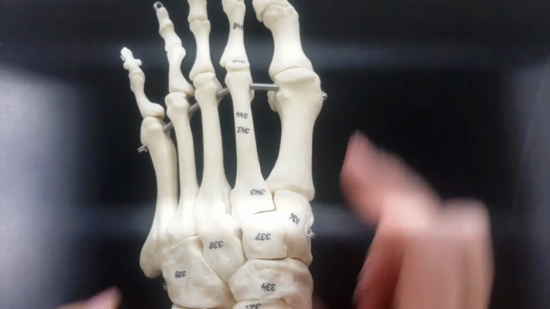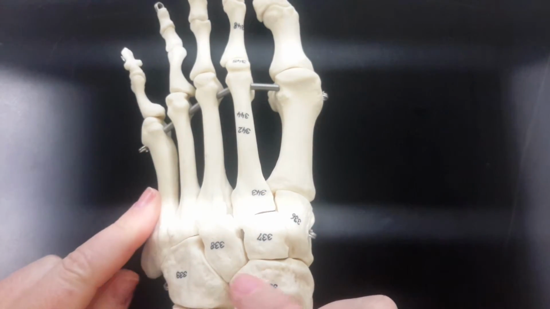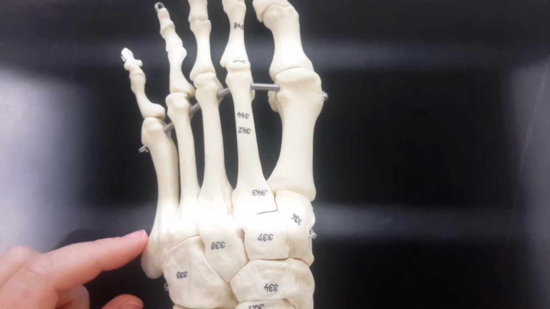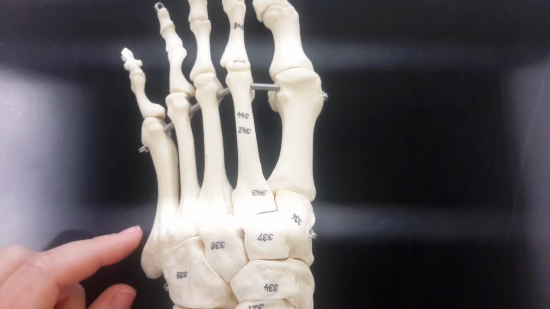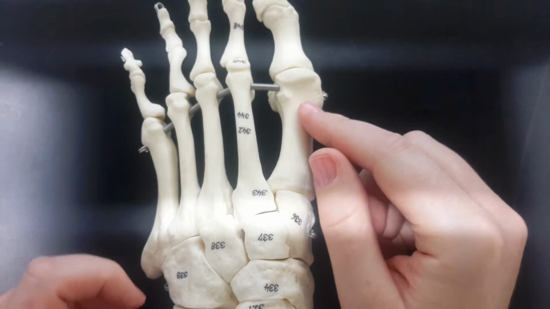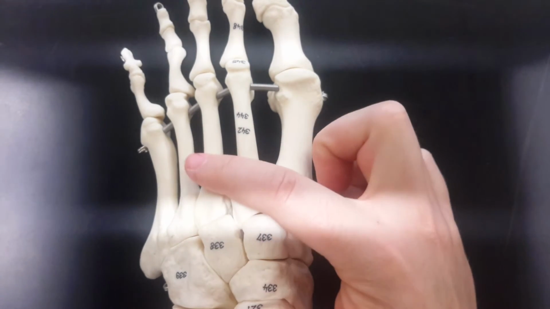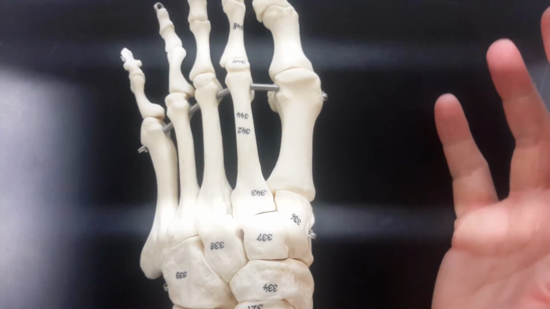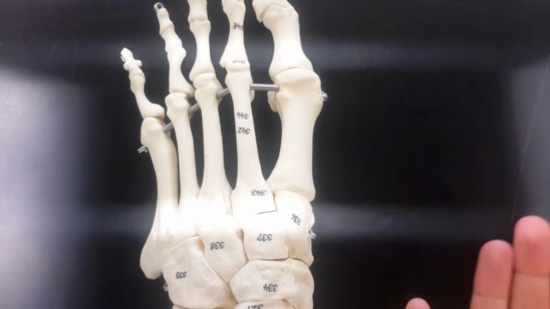These long bones here form part of the ball of your foot. These are our metatarsals, and they're numbered the same way your metacarpals and phalanges are in your hand.